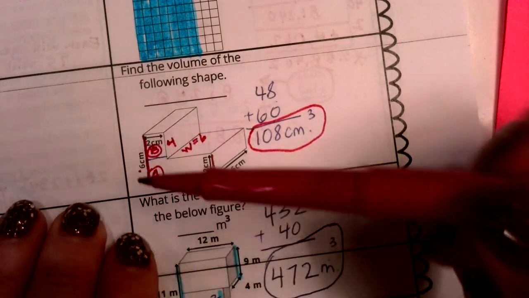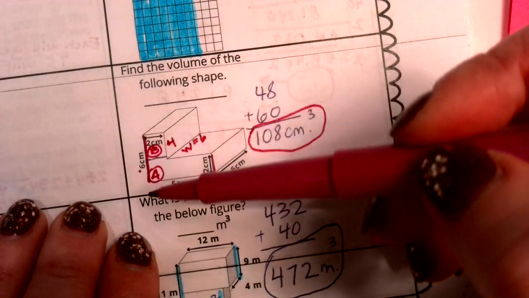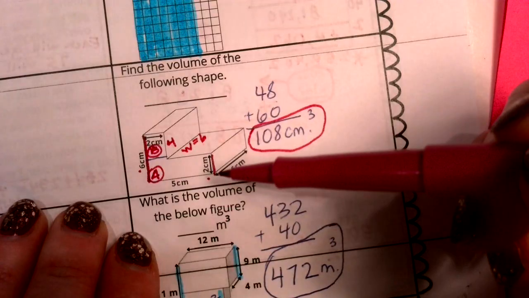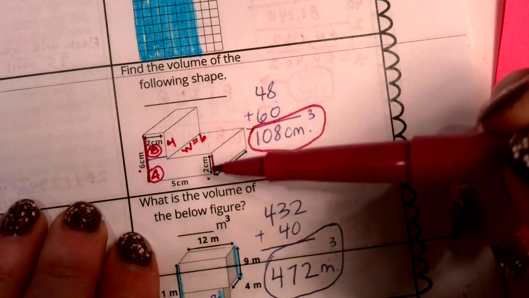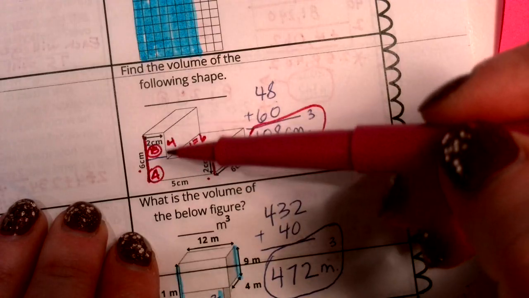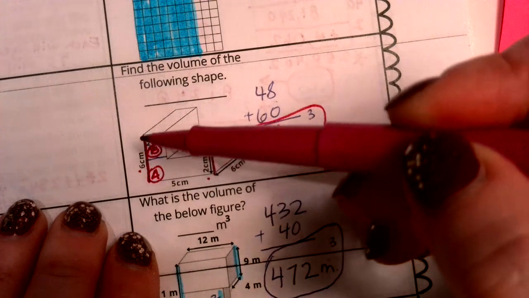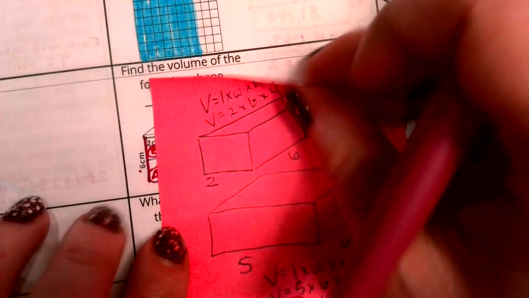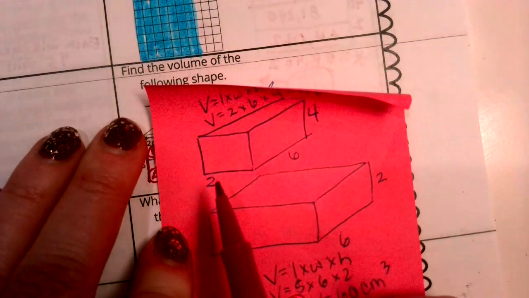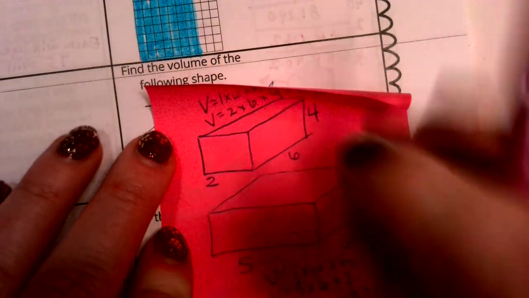Now, that was not labeled for me, but I could figure it out by context. This height was 6. Notice this much of that height was used up in prism A. So I know that this height is 4 because 4 plus 2 gives me that overall 6. That is how I arrived at prism B being length of 2, width of 6, height of 4.